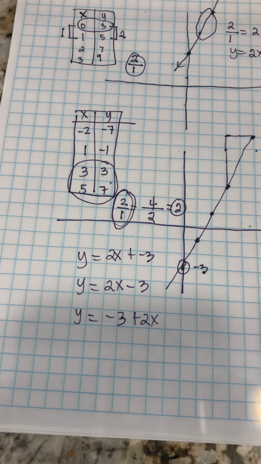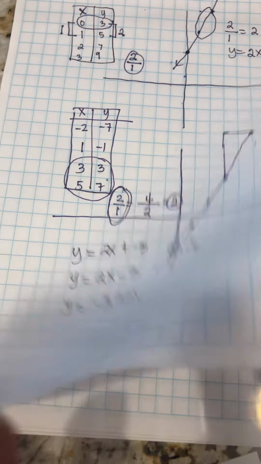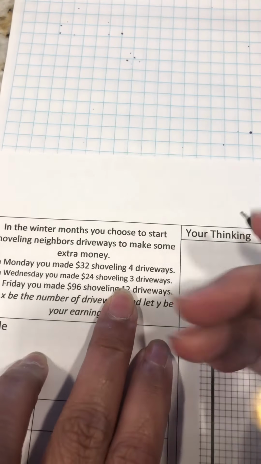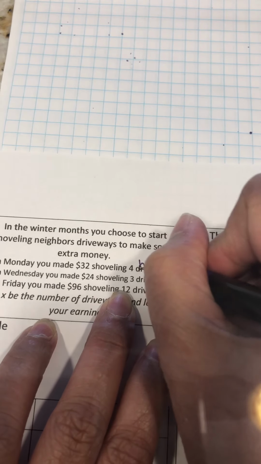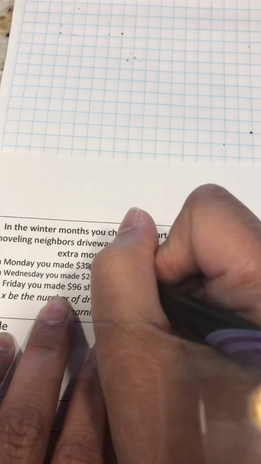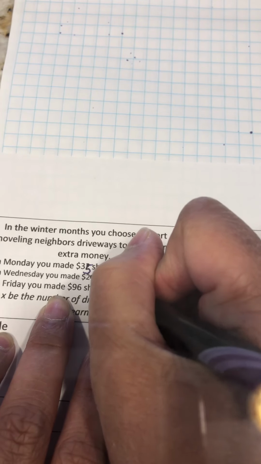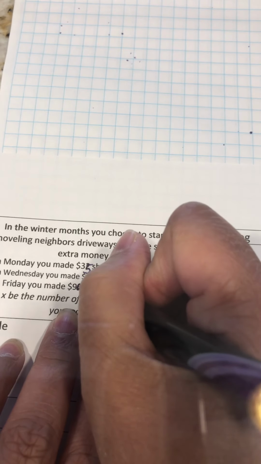Let's try solving a math problem. But I am changing this one because I think it's too basic for you. So I'm changing this into 4 hours. And then I'm changing this to 35. Changing this to 27. And I'm changing this to 99.